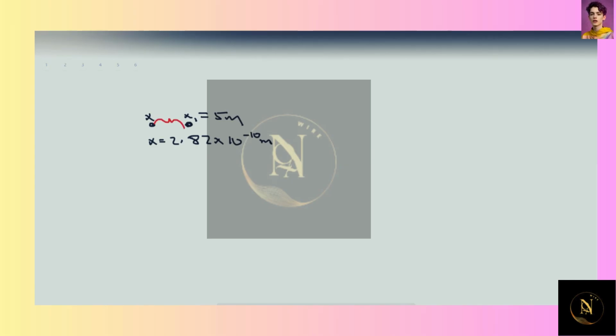Okay, so we want to find what the velocity of the proton is. What's the speed when it goes 5 meters away? So this distance is 5 meters, and this gap x is how close it gets to the nucleus.